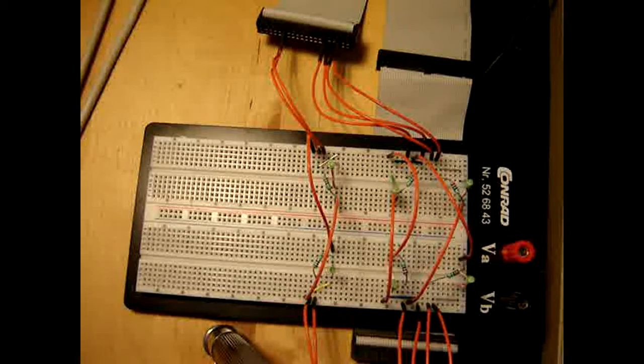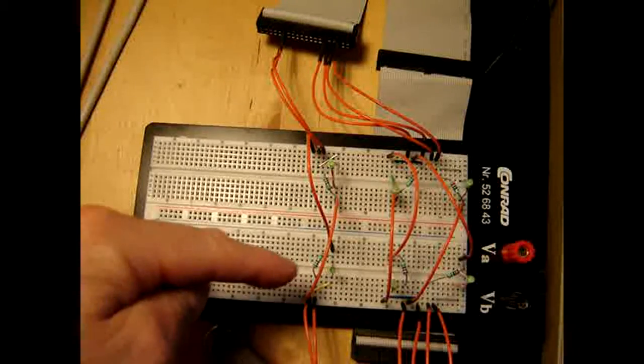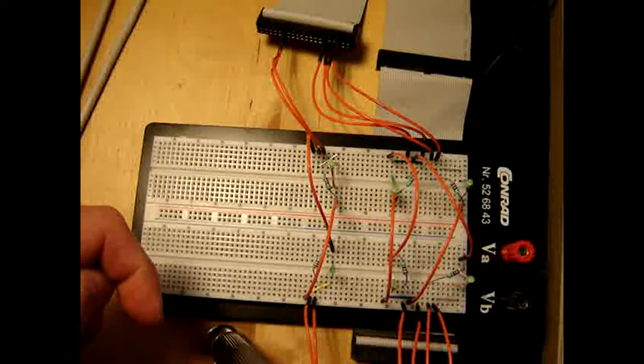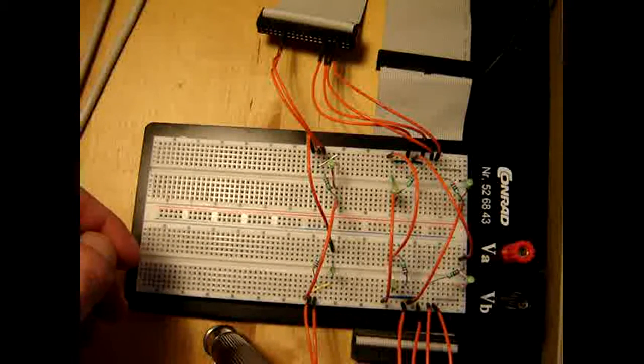So what I need to investigate right now is what is causing the difference in speed, but I also have to find a replacement for this LED, because of course I want all LEDs to function properly.